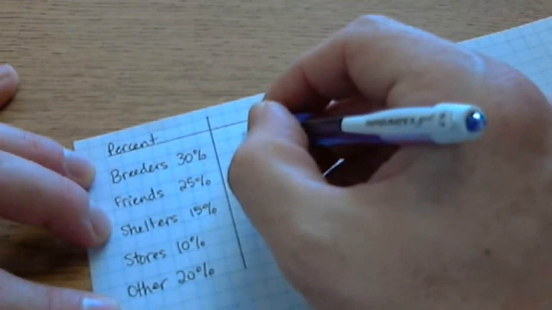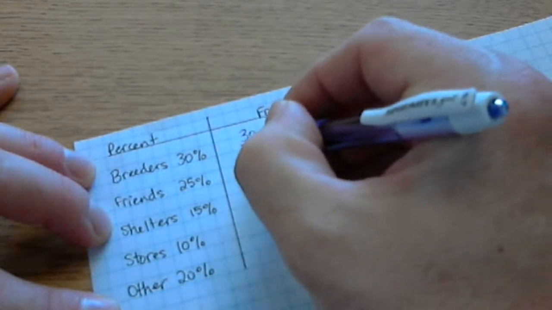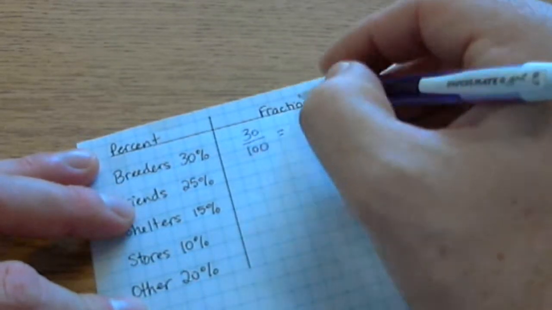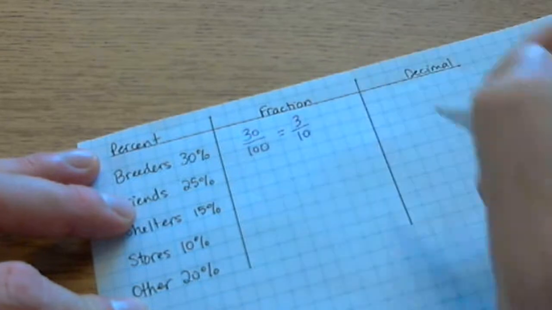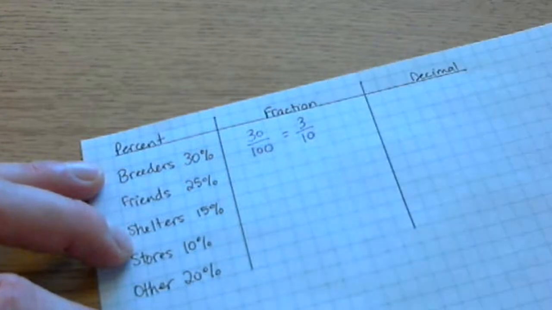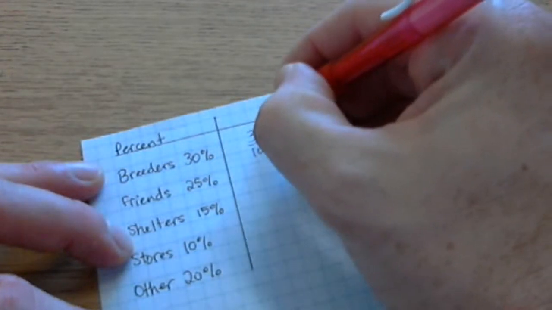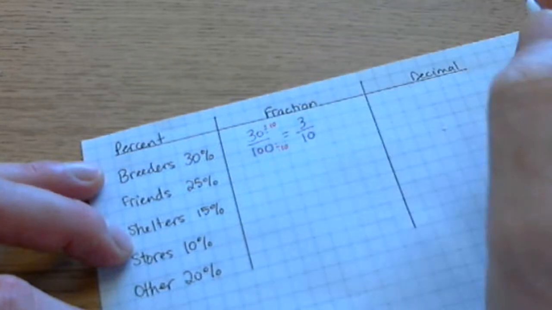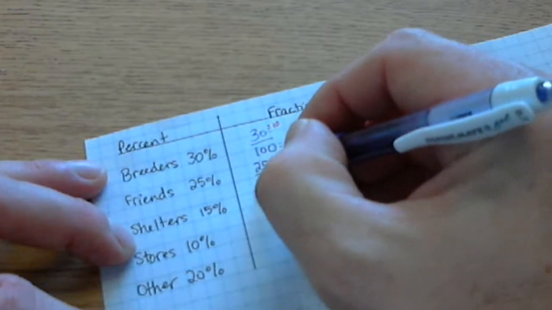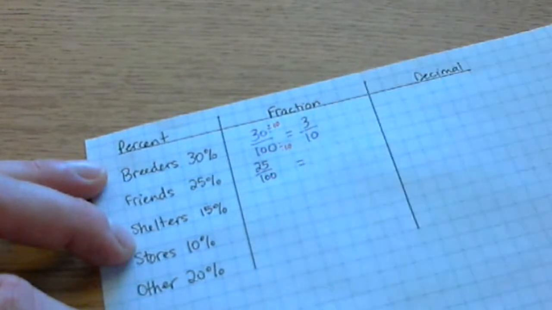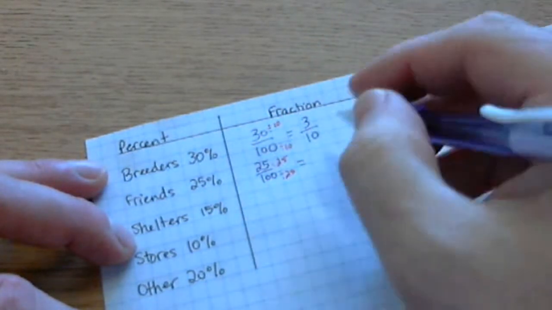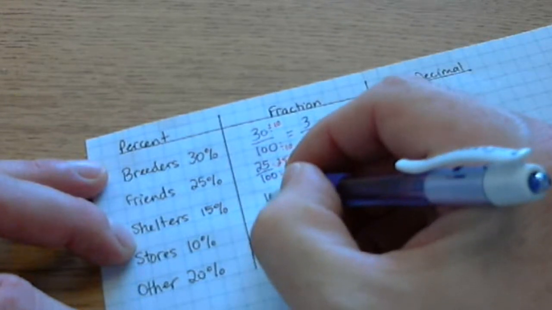As a fraction, we say that 30% is 30 over 100. If we simplify that down to the simplest form, it's 3 over 10. You've divided both of these numbers by 10. You have to find the common factor, the biggest factor that goes into both. So that's 3 over 10. For friends, it becomes 25 over 100, and you can divide both of these numbers by 25. That's the biggest number that fits in, to give us 1/4.